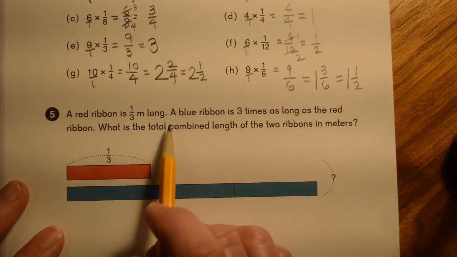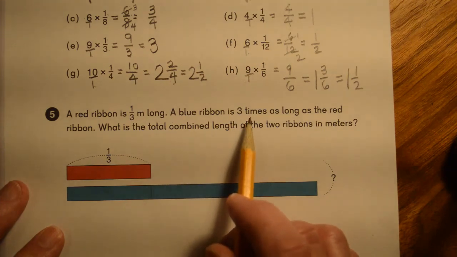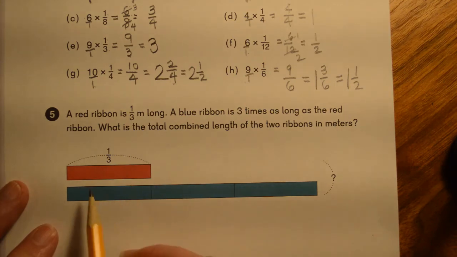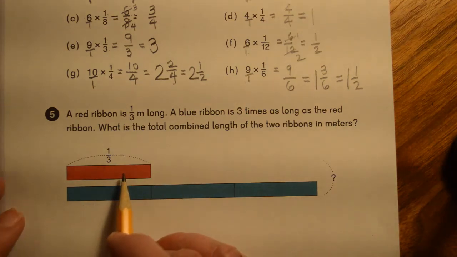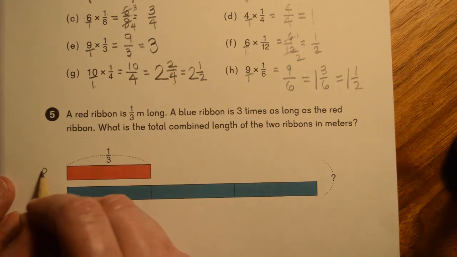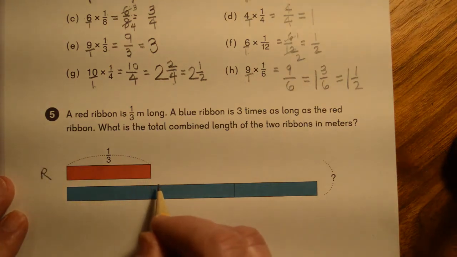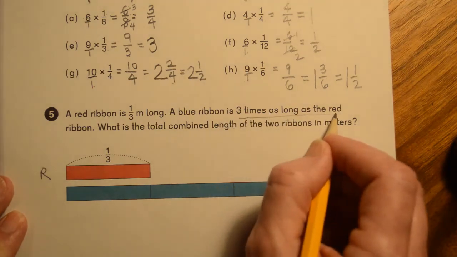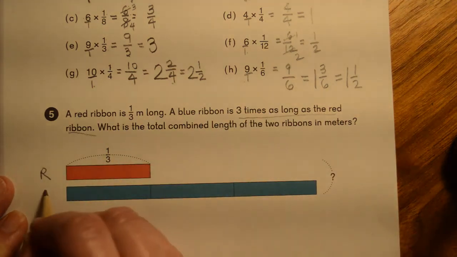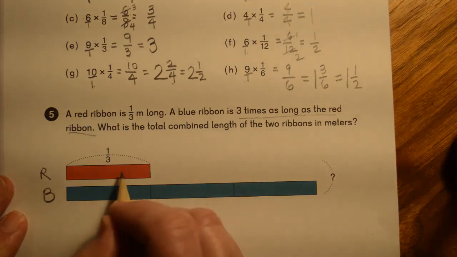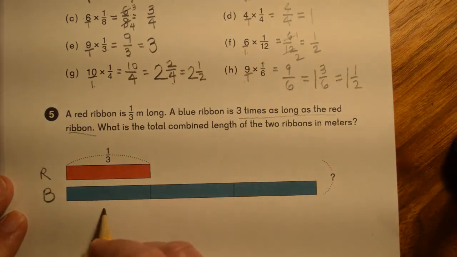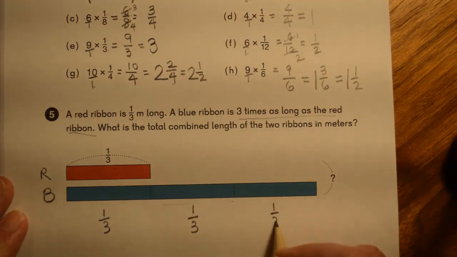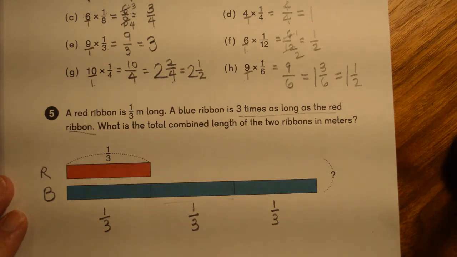Okay, let's take a look at this. A red ribbon is 1/3 of a meter long. A blue ribbon is 3 times as long as the red ribbon. Right? So again, remember when we were drawing our bar graphs a while ago, that we would say that this was the red ribbon. Again, they've drawn it for you, but if they didn't, we would say, oh, we know that the blue ribbon is longer because it says it is 3 times as long as the red ribbon. So that's why they've drawn it this way. It's 3 times. So if this is 1/3 of a meter long, this has to be 1/3. This section right here has to be 1/3, and this section has to be 1/3.